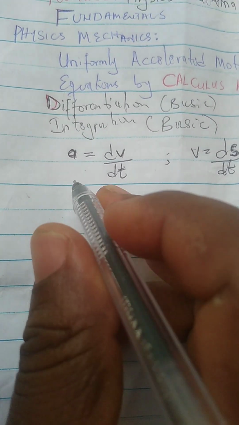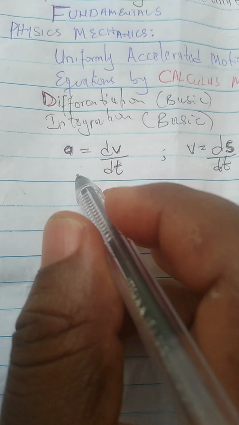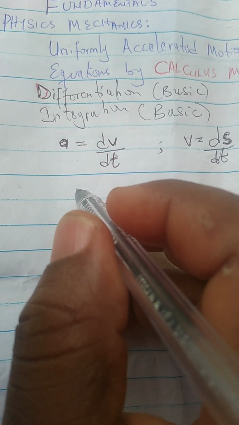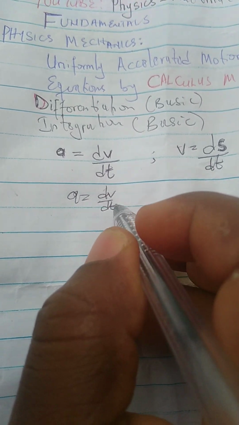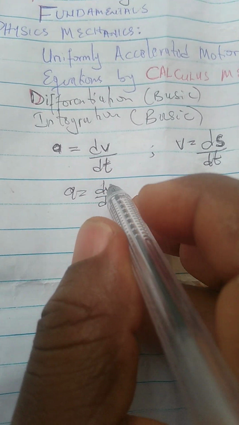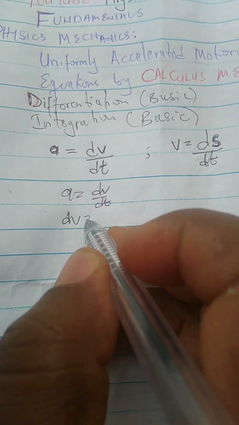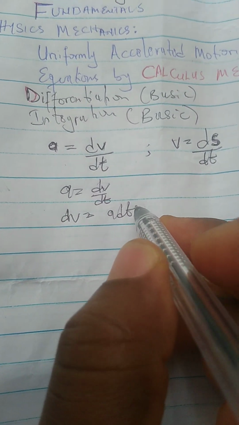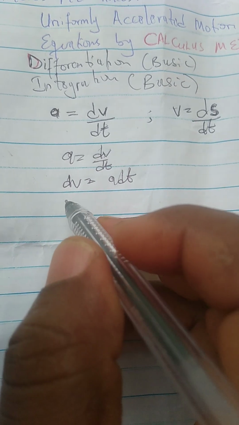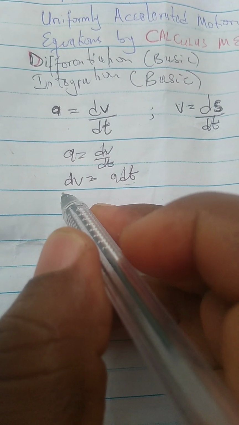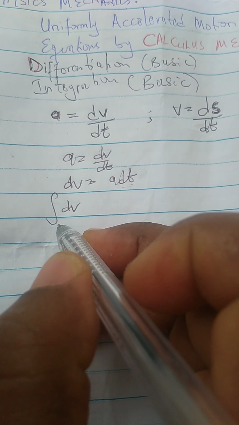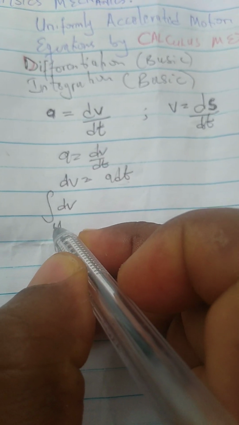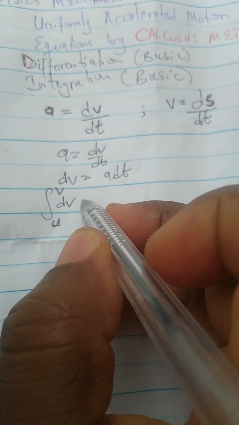Let's start with differentiation, acceleration. We know that acceleration is dv/dt. By making dv subject of formula, we have dv is equal to a dt. Now, integrating both sides of this expression, we have integral of dv from the initial velocity u to the final velocity v, or the velocity of that particle along the straight line.